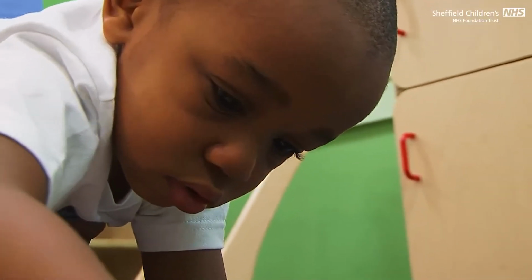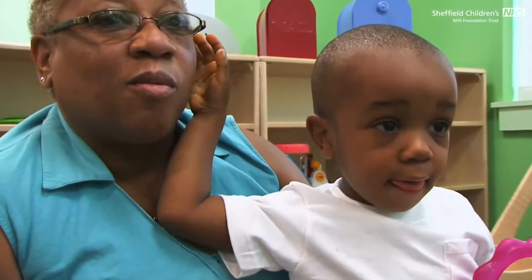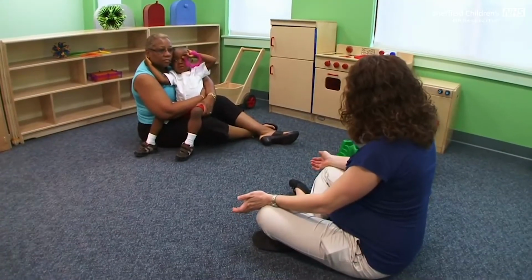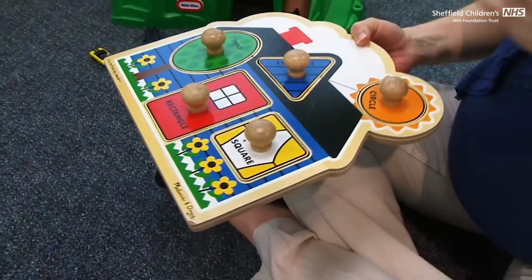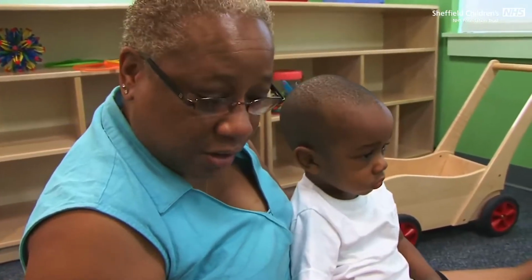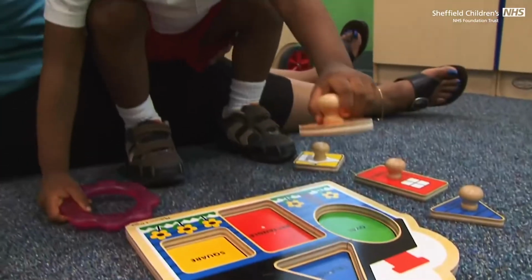There you go. Very good, Marcus. Great, so he was really good at that puzzle. But the one thing that I noticed is that he's playing and you're watching. I want you to be able to be his play partner. So what was he doing with this puzzle? He was picking up each piece and putting it in. So then you will take your turn. Let him do one and then I'll do one. Yes.